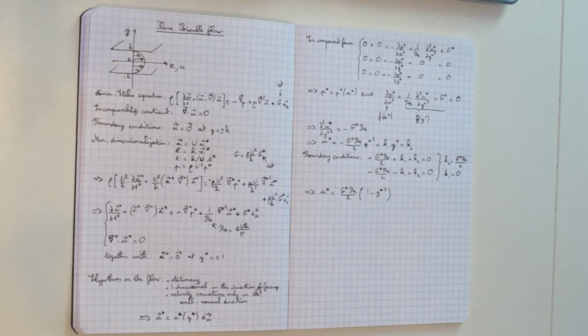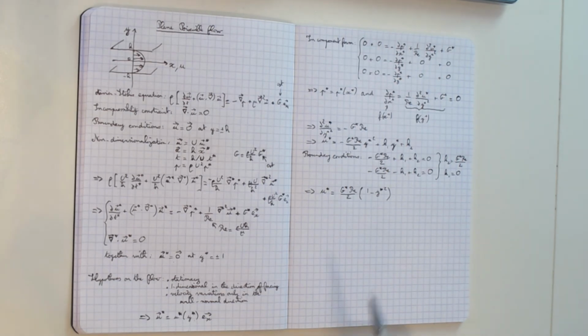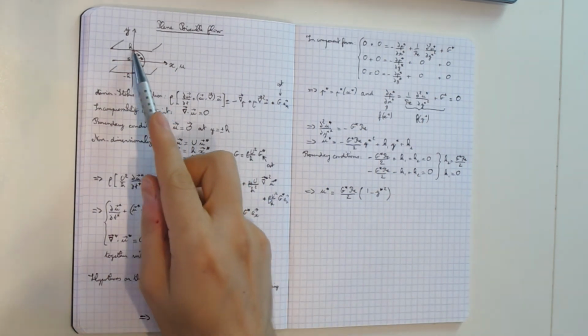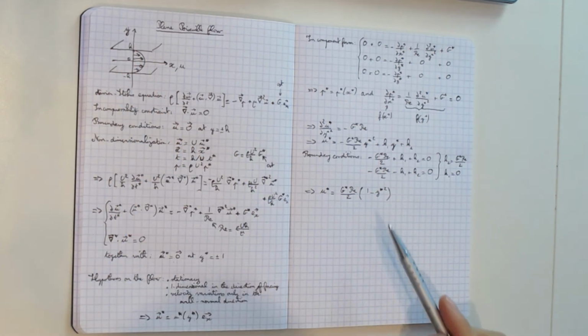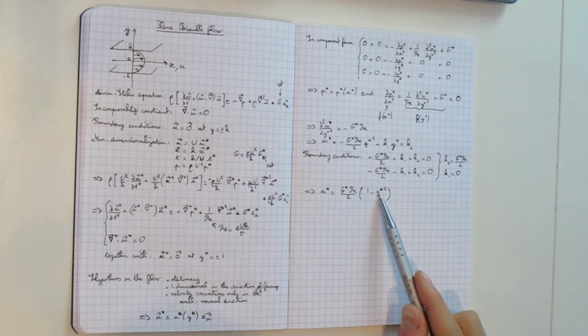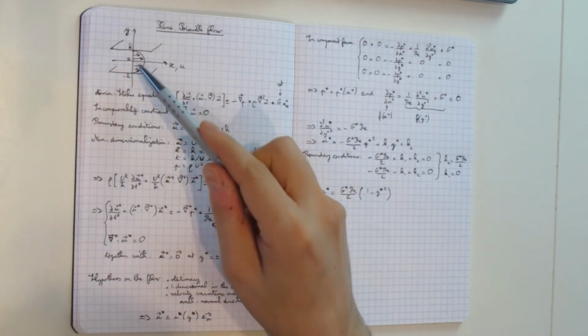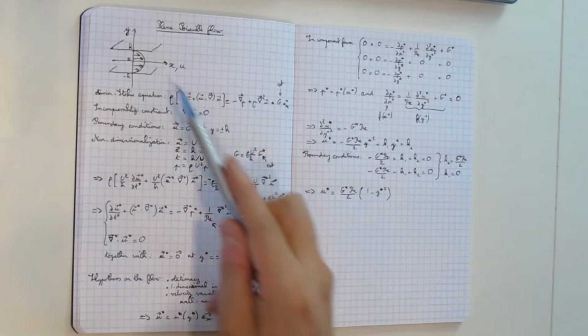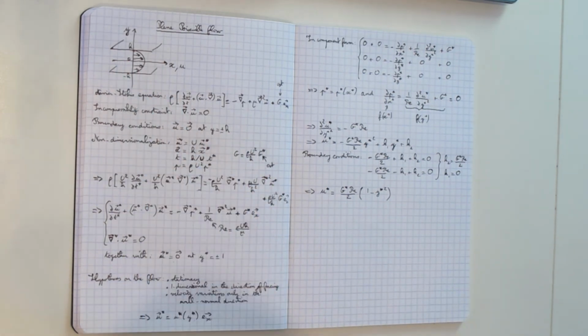And this is the velocity that you have for the laminar flow in plane Poiseuille. So you can see that it's a parabolic profile, hence this parabola that I drew there. It goes to 0 at the walls, y equals plus minus 1, so we get these zeros here, and it's maximum for y star equals 0, that is to say in the center line of our channel.